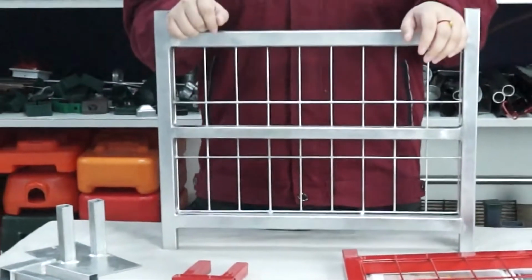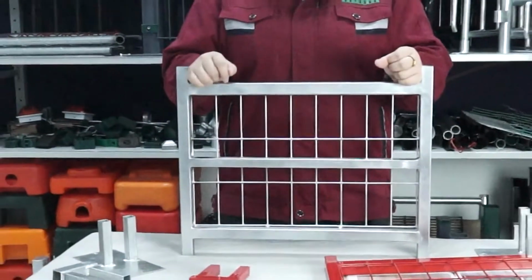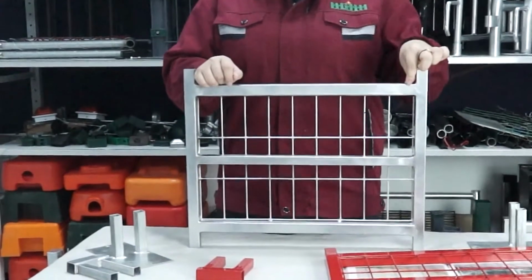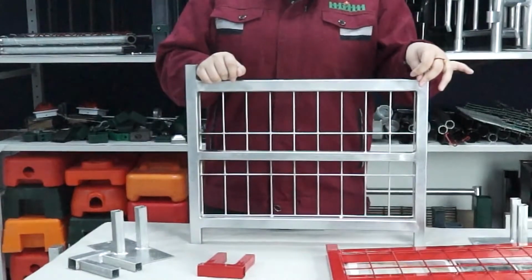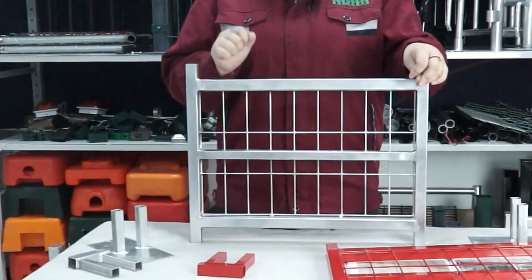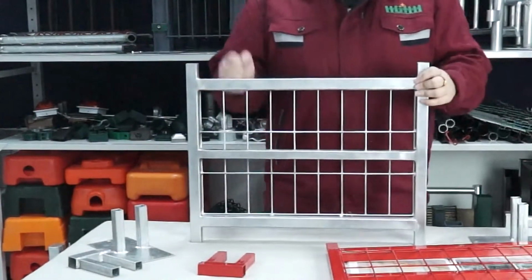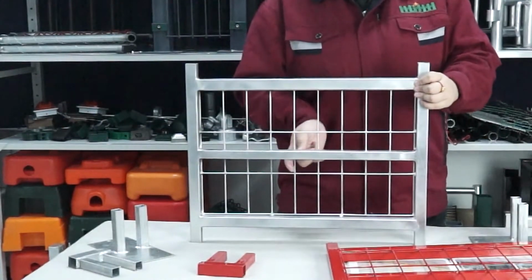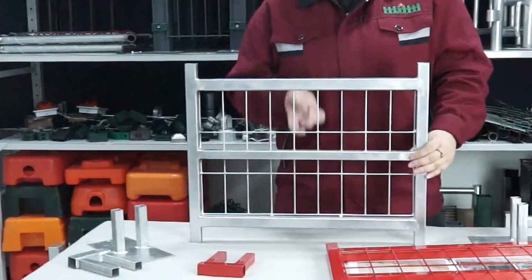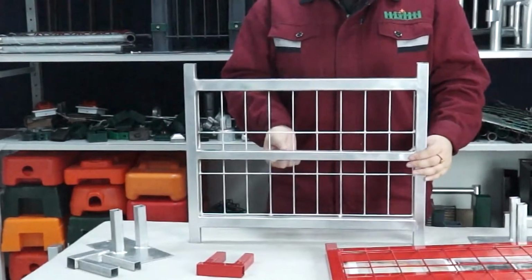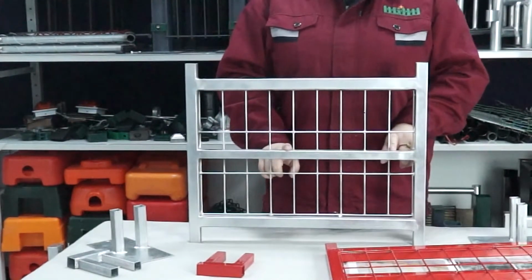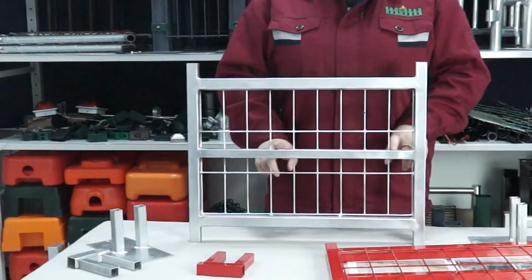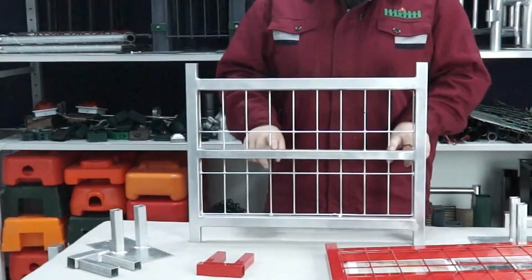25 by 25 millimeter, and the thickness can be 1 millimeter, 1.2 millimeter, 1.5 millimeter, 1.8 millimeter, even up to 2 millimeter. And this inner tube is smaller than the frame tube. It only uses 20 by 20 millimeters.